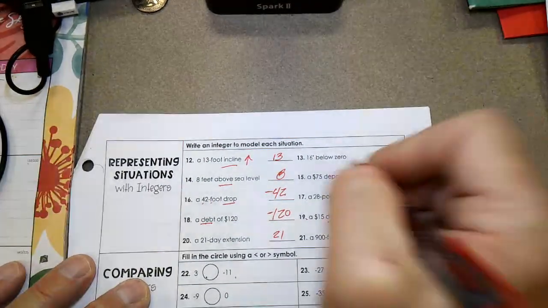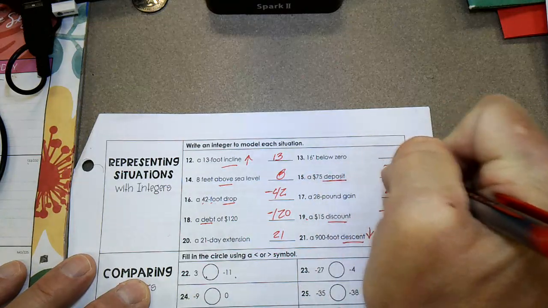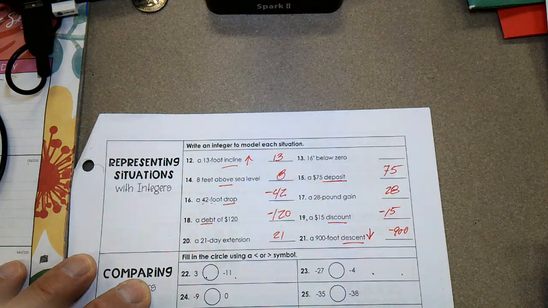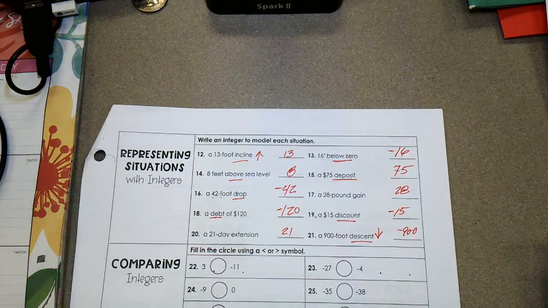A 75 deposit. Deposit is good. We're putting money in. We're saving money. 16 below zero is a negative, right?